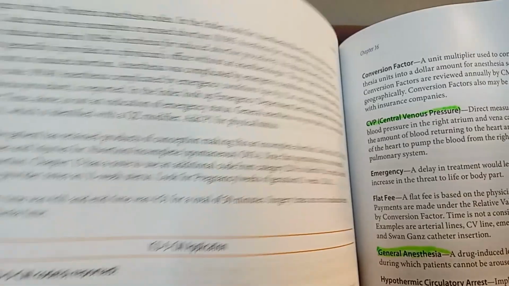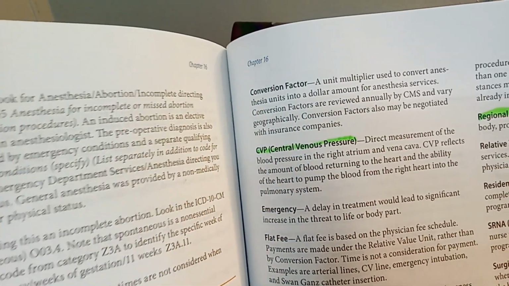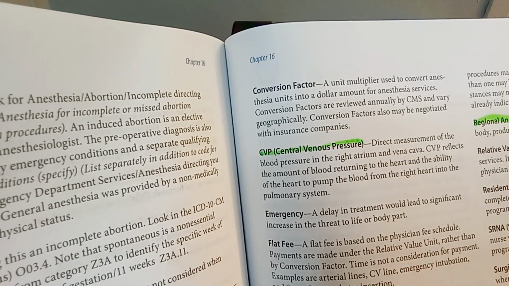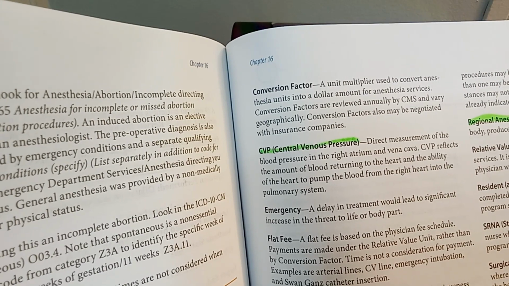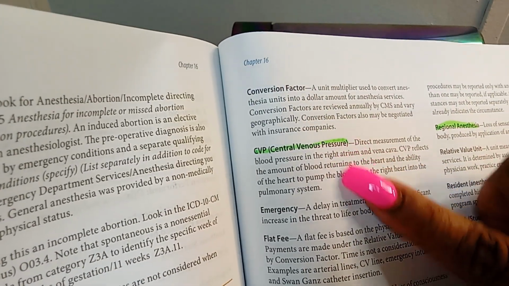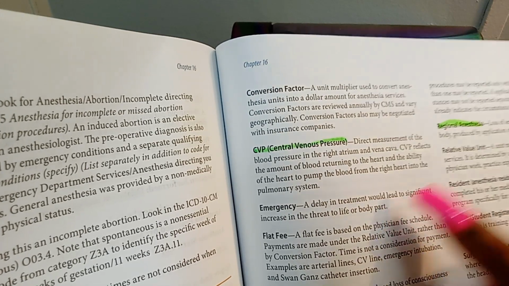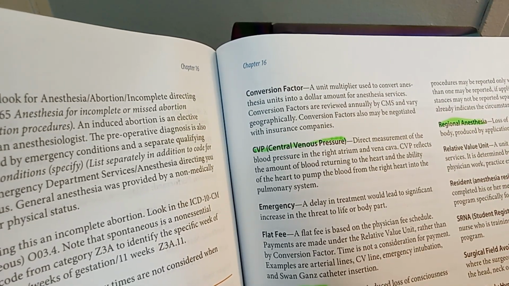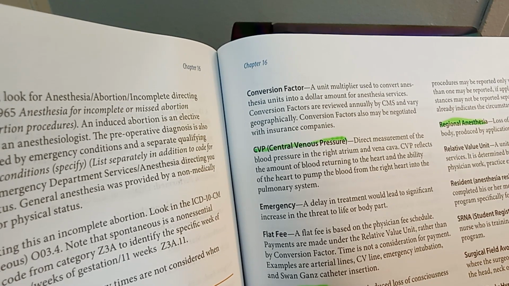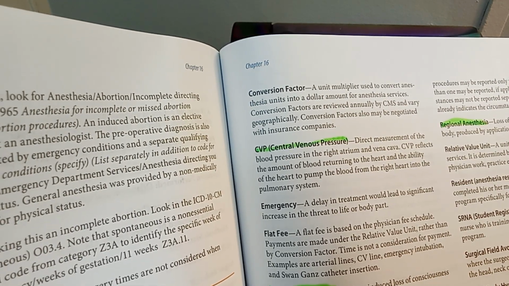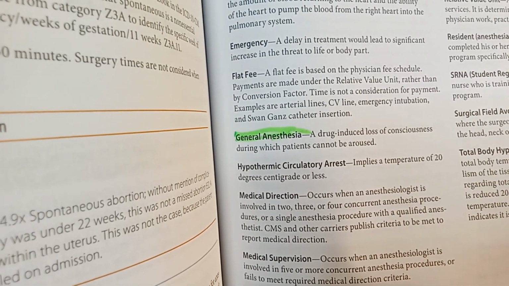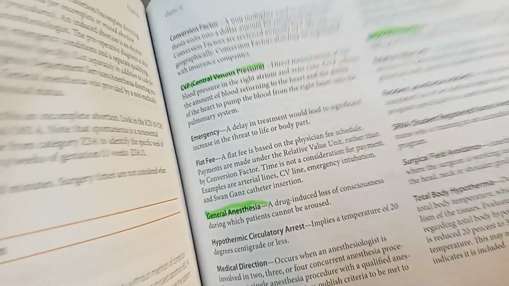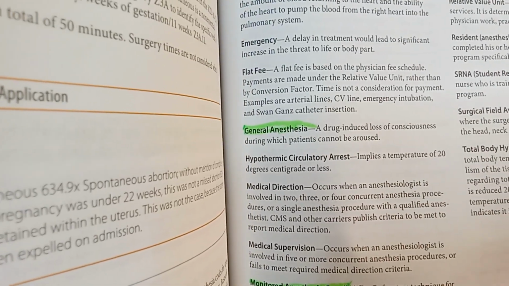All right, let's move on to the conversion factor. The conversion factor is also included in the calculation of the anesthesia time. Sinus, central venous pressure, emergency, that is also in your guidelines in the front of the anesthesia section, you'll see that as well. Flat fee, general anesthesia: a drug-induced loss of consciousness during which patients can't be aroused.